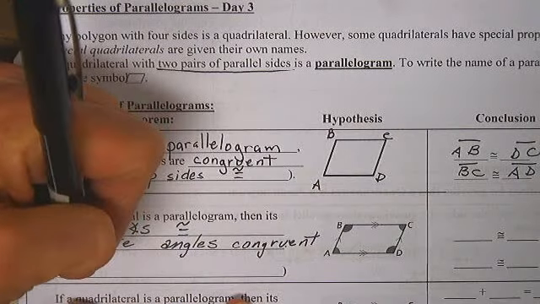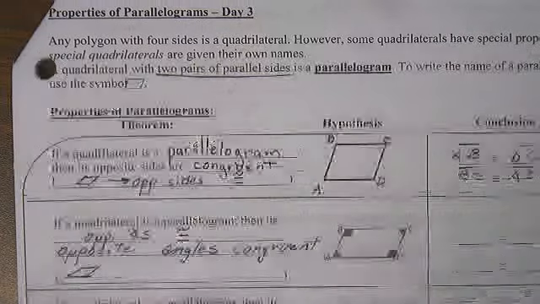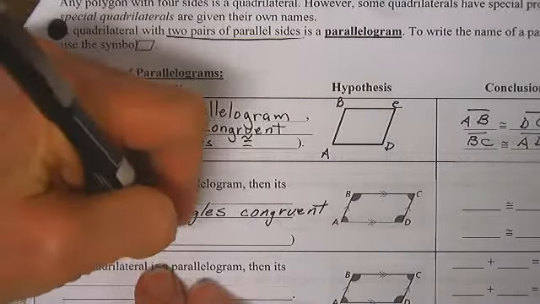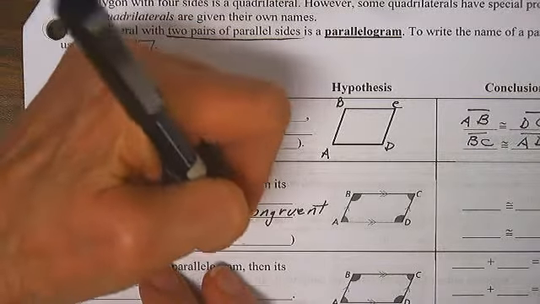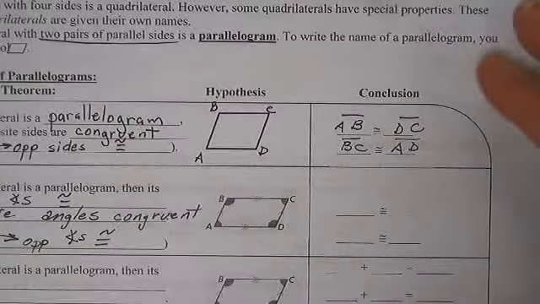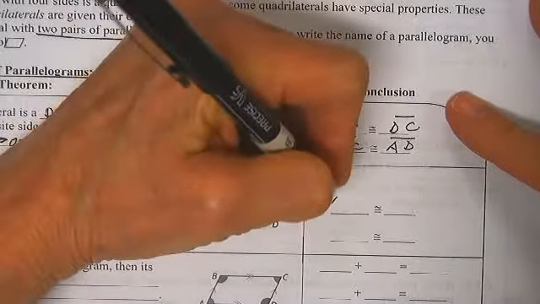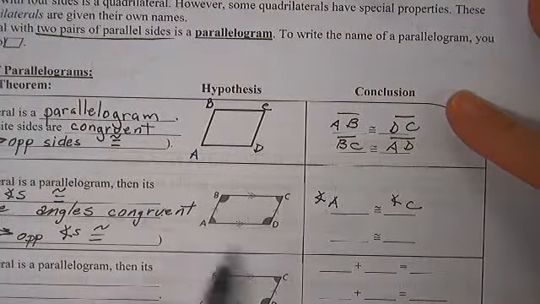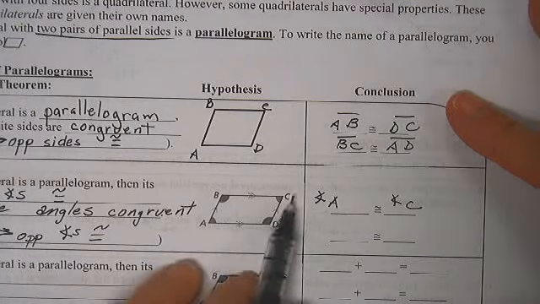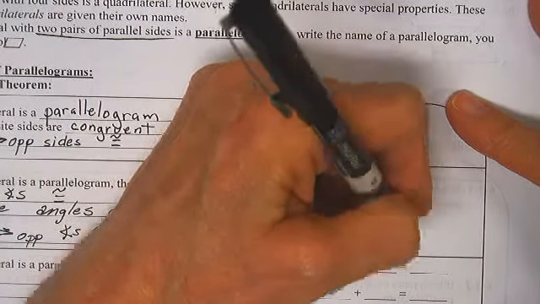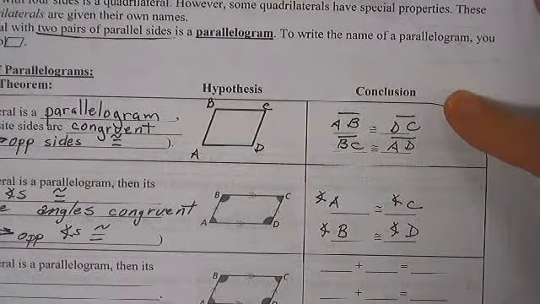If we have a parallelogram, there's the symbol again, then opposite angles are congruent. So in our little picture here, what do we have? We have angle A congruent to angle C, because we've been given that it's a parallelogram, and angle B is congruent to angle D. Anything else interesting? You betcha.